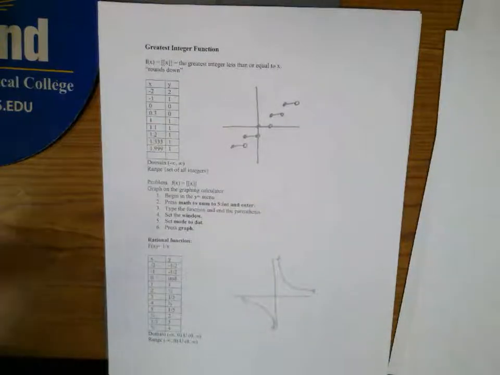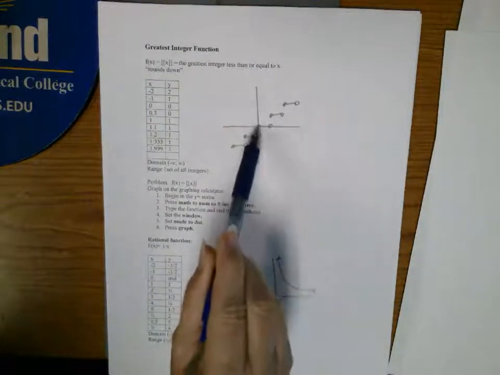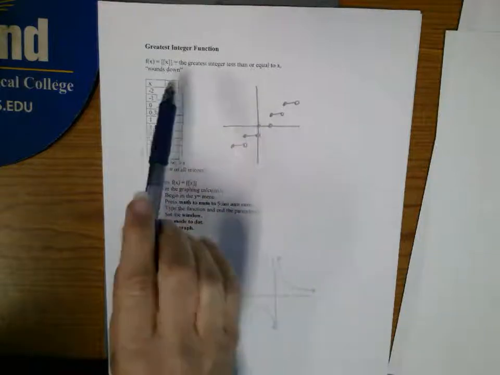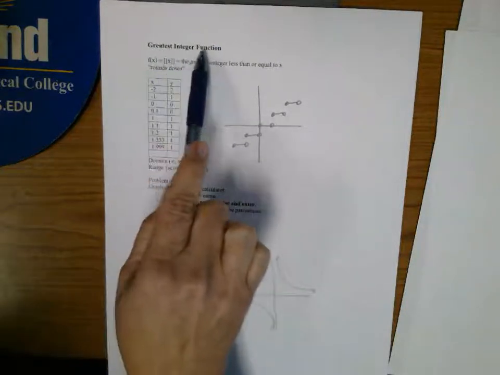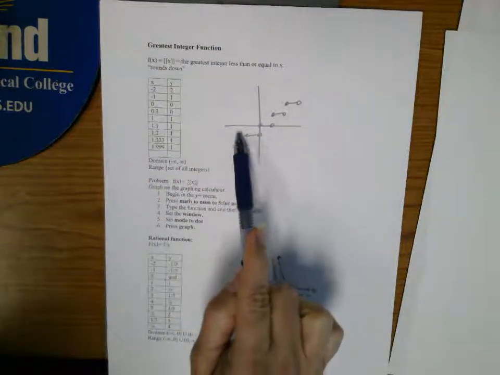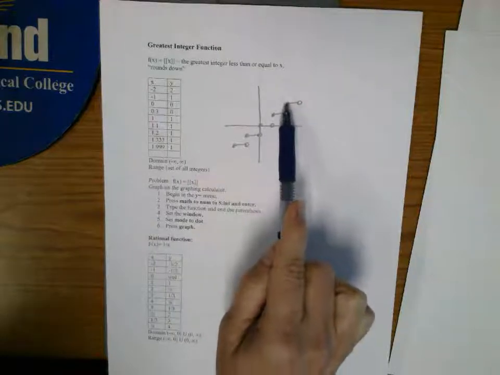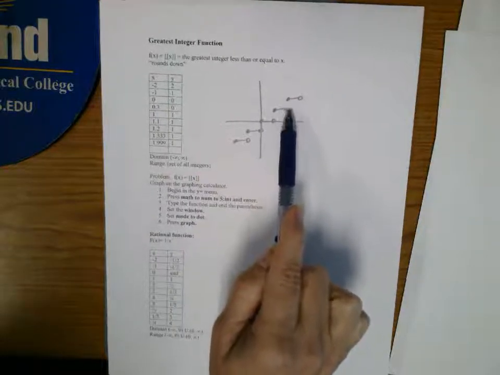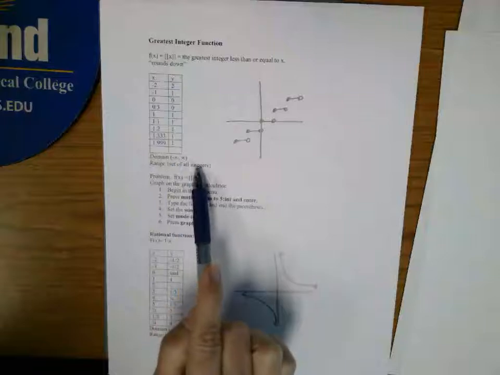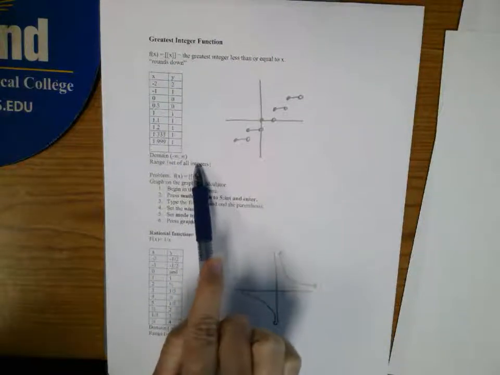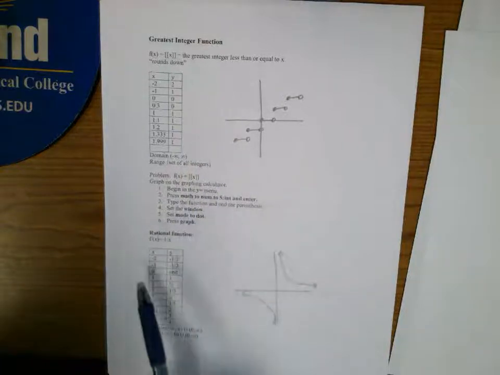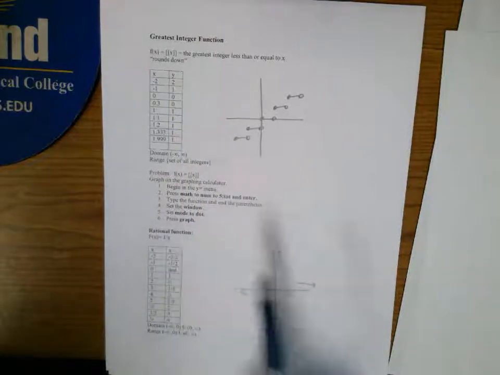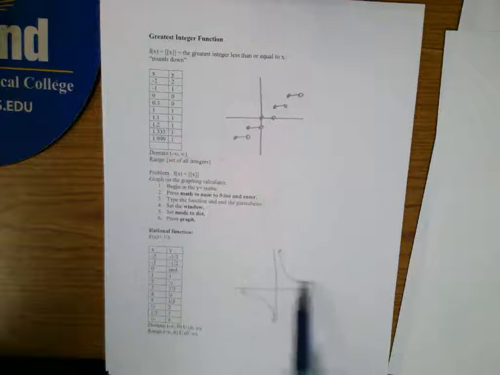All of these, notice, are centered at the origin. They go through the point 0, 0 in their basic form before we do these extra things that you're going to see in 2.7. Greatest integer function looks like little stair steps, but they're not connected. So there's nothing in between them. So we said the range is just the integers, which means no fractions or decimals between them. Then the last one is the rational function. 1 over x looks like this.